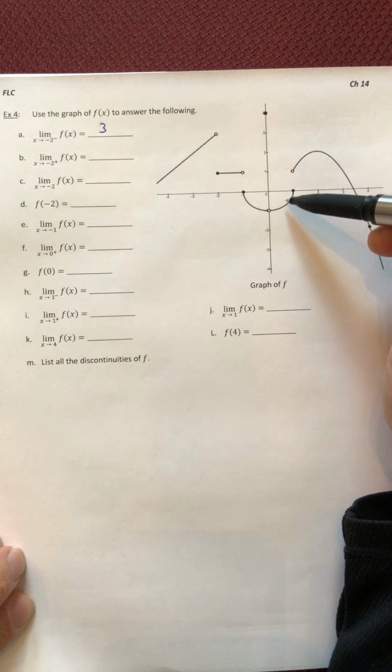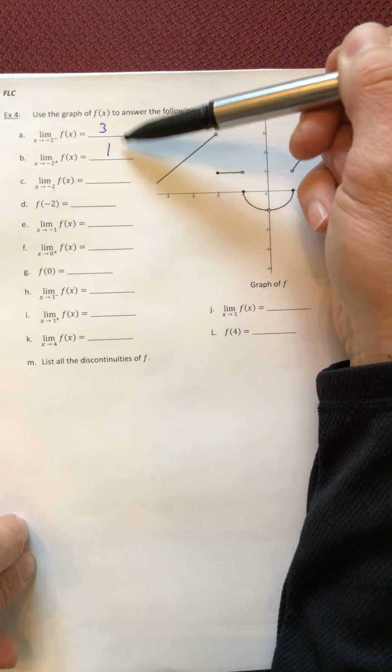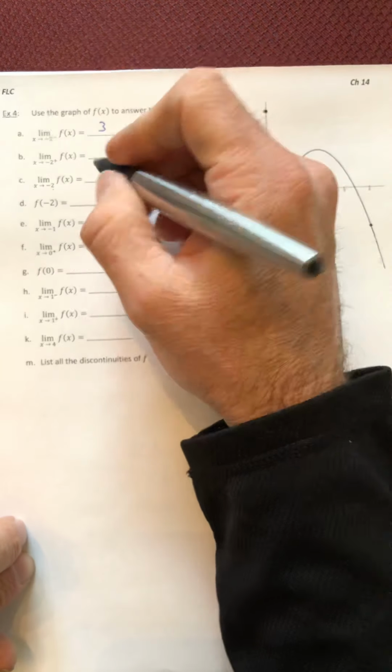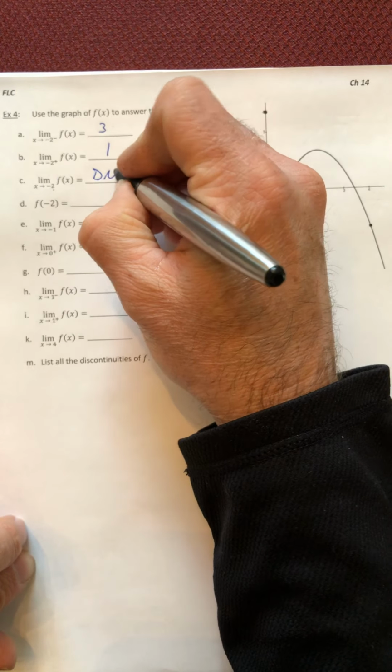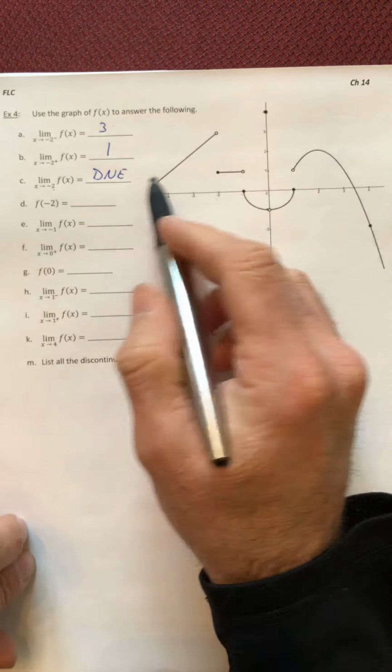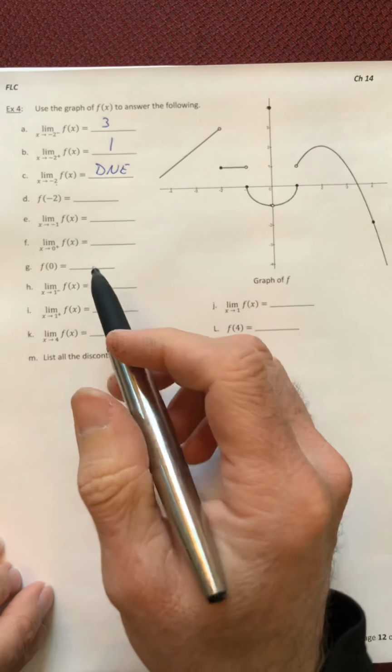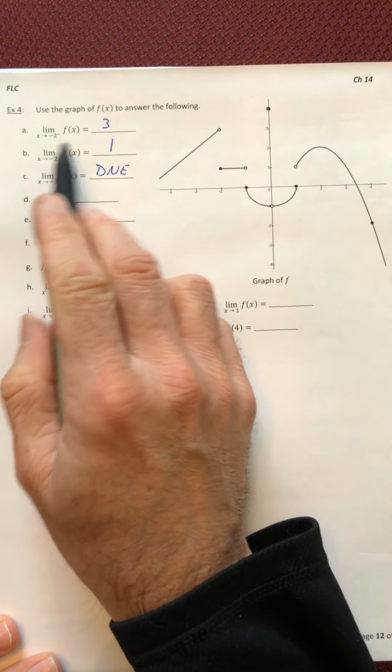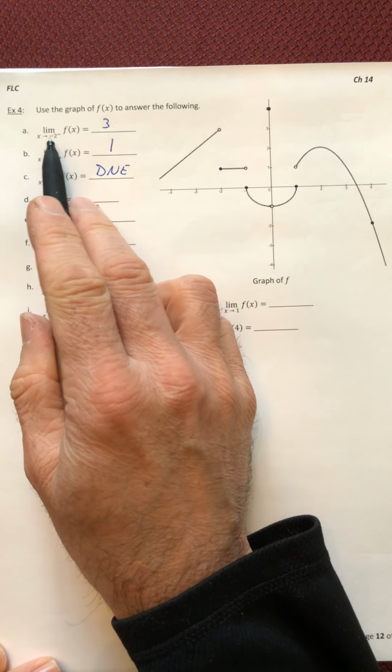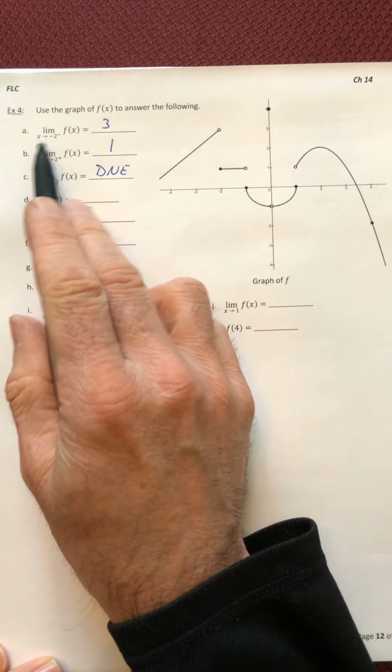Now part C wants to know the limit as x approaches -2 from both sides. Well, look at what you did here. The left is 3, the right is 1. They're different. Well, if they're different, then the limit does not exist. All right, so that's how you do a one-sided limit from the left and the right.